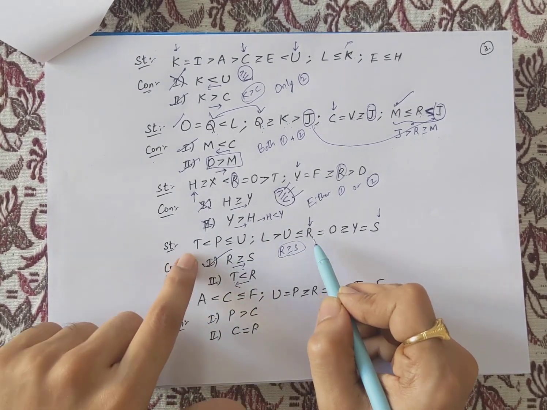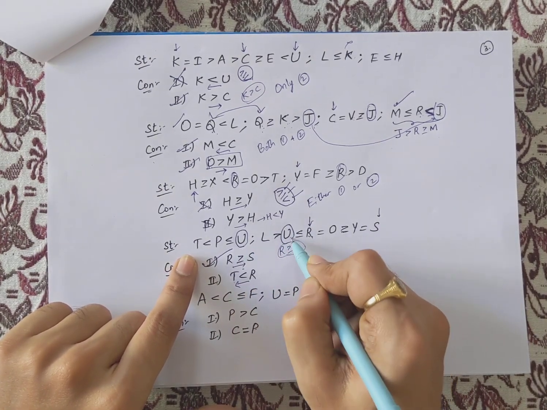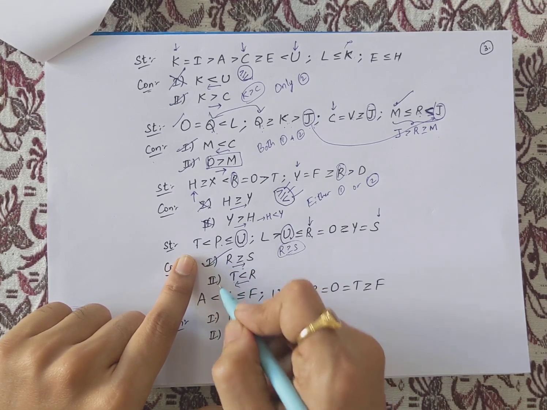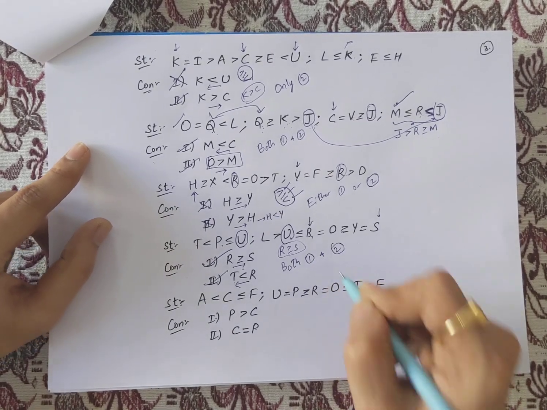R is here, T is here. So the connector is U here. R to U, U to P, P to T. There is no is equals to here. Hence R to T is true. Here the answer is both 1 and 2 follows.